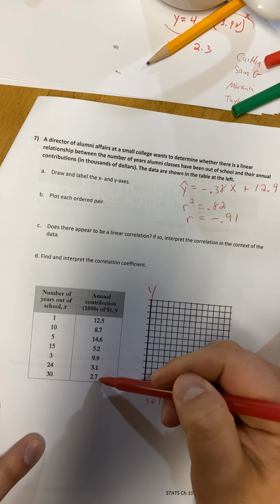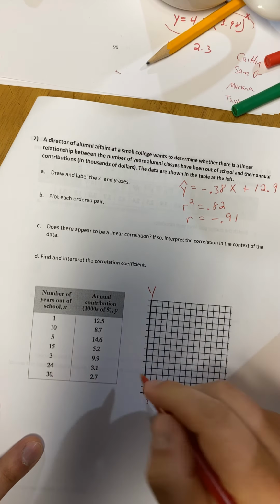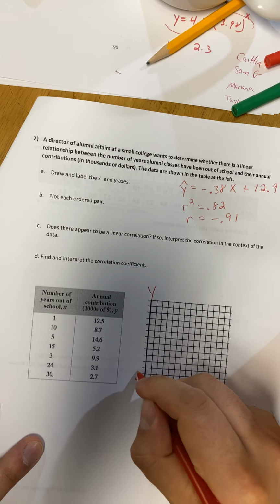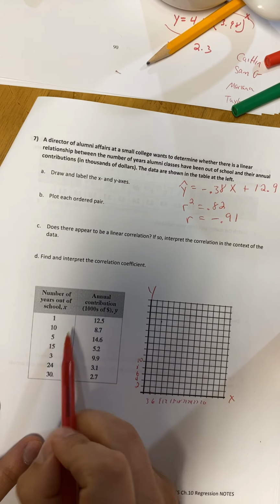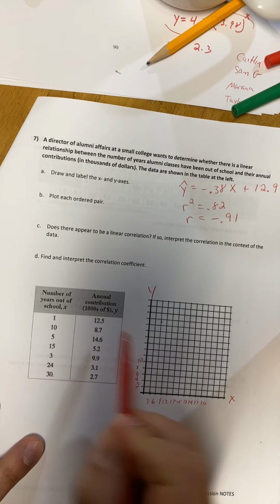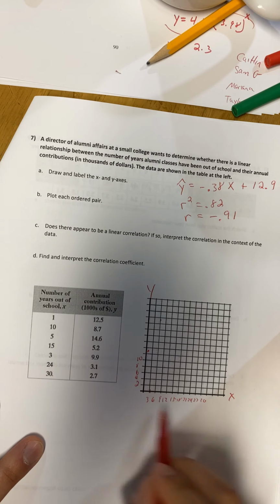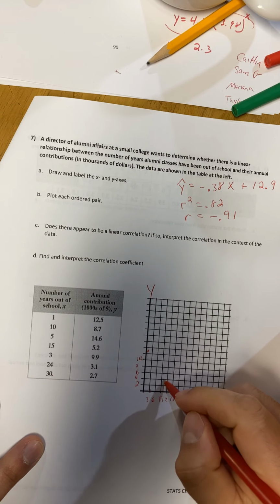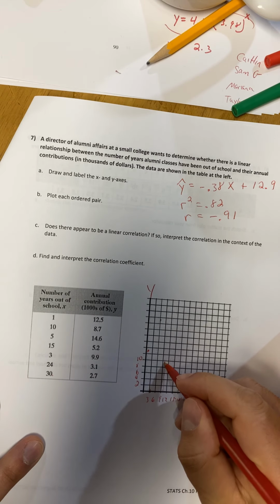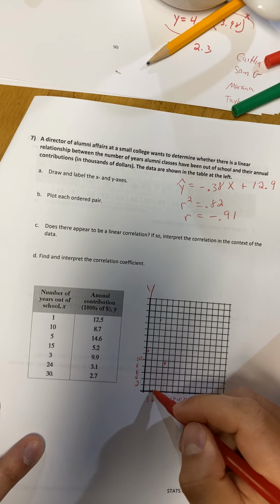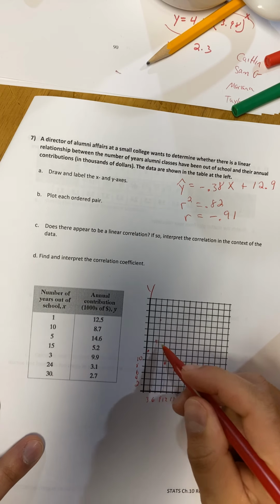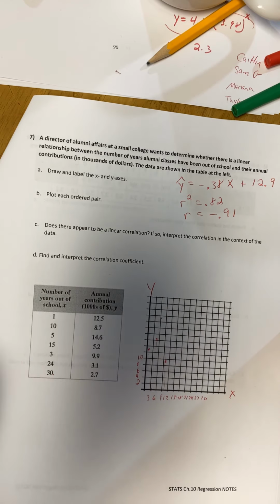And the y's are going up to 15, so maybe go by 2s. 2, 4, 6, 8, 10. And then all you're going to do is plot them. So 1, 12 and a half. I don't know, do your best. 10, 8.7. 5, 14.6. You get the idea.